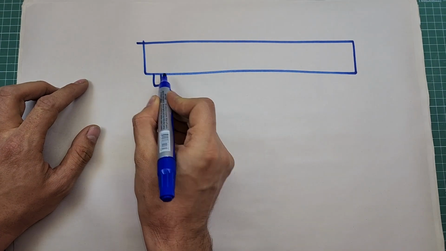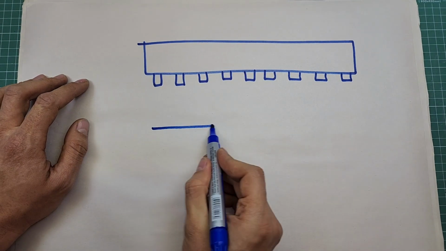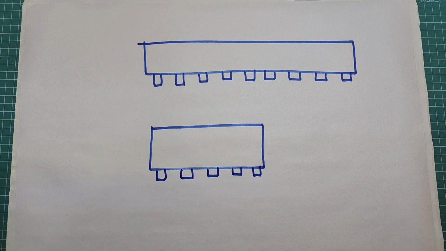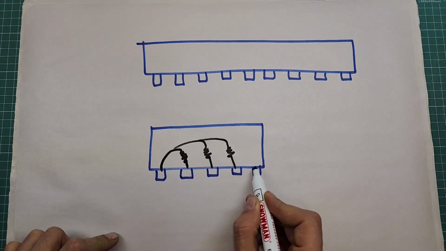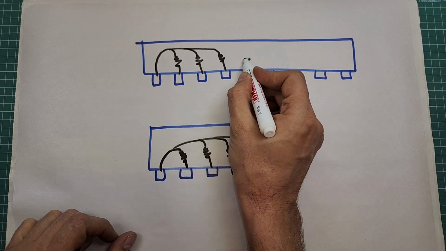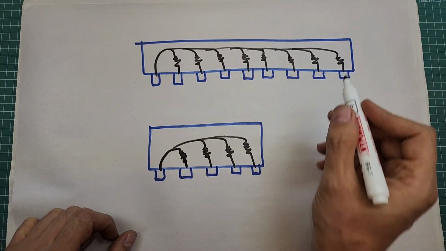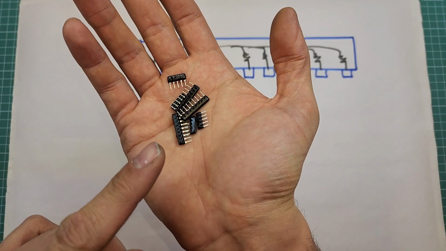Another form of resistor which consists of several resistors in a single package is called a resistor array. These components come in 2 main package types, through-hole like this and surface mount SMD like this. Basically, these components are just a bunch of regular resistors packed together into one unit. These are through-hole resistor arrays.